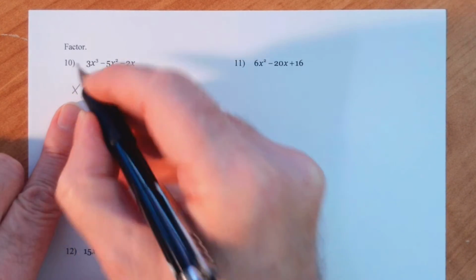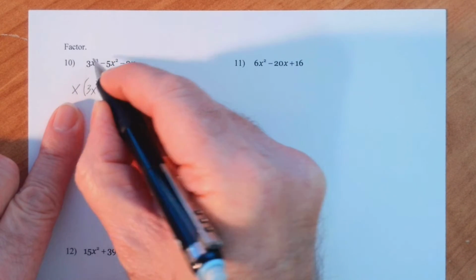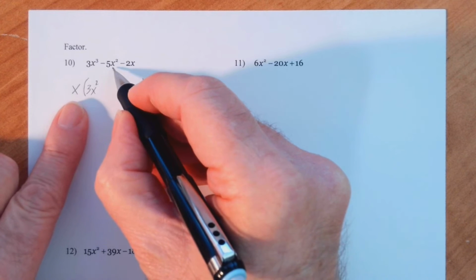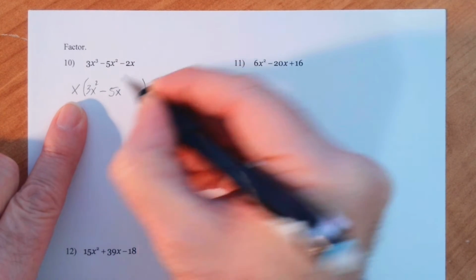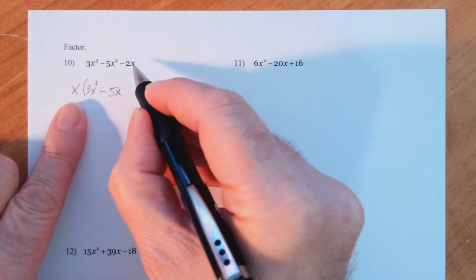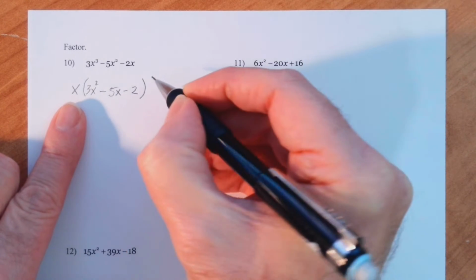So this will be x times 3x squared. That'll give us that. And what times x is a minus 5x squared? I'm going to need a minus 5x. And what times x is a minus 2x? That would be a minus 2.